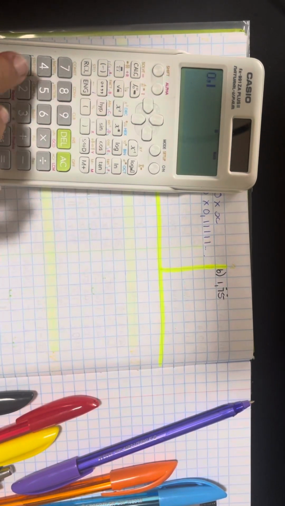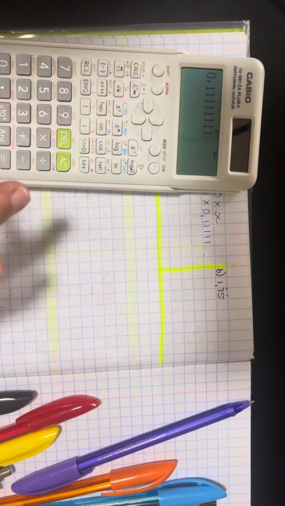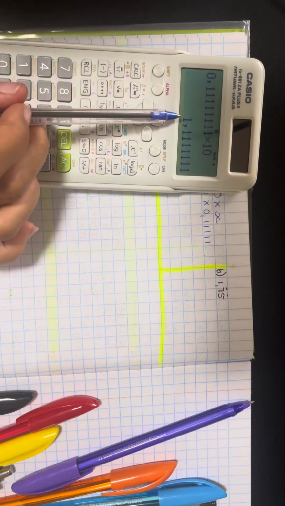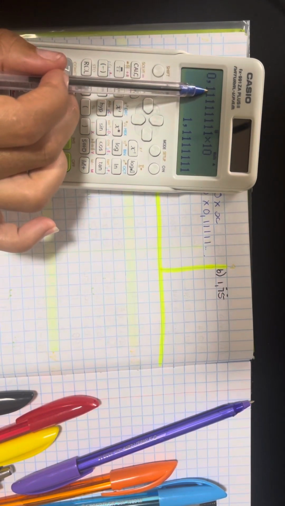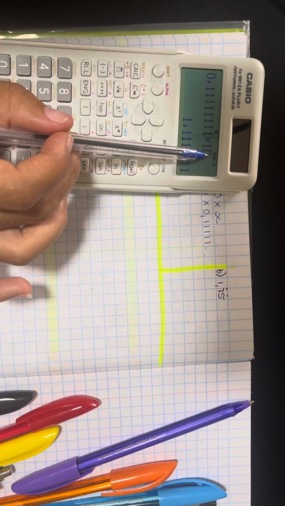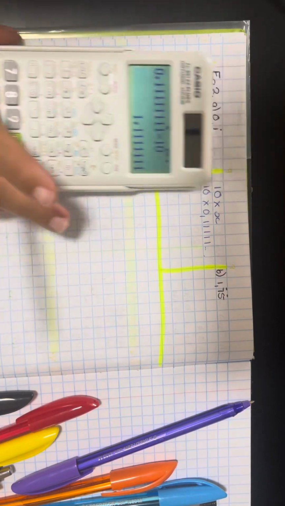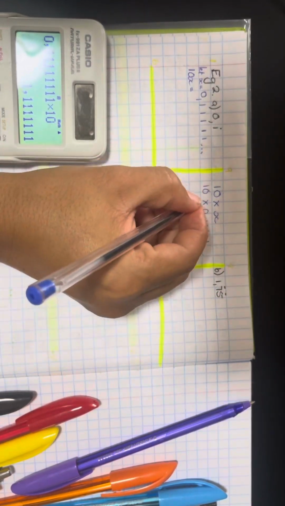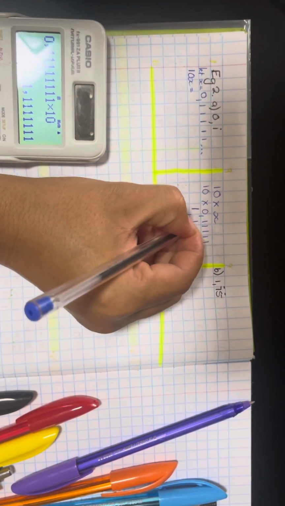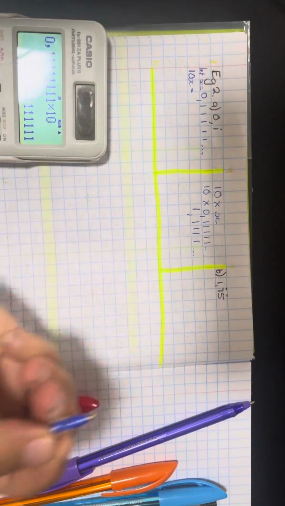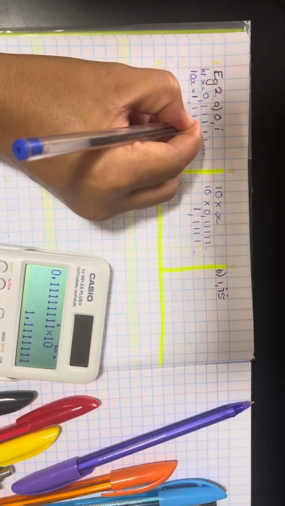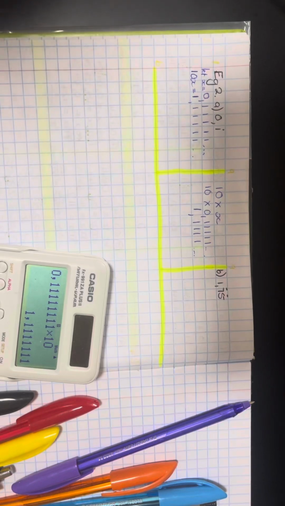So if you have 0.1111111 recurring, and you multiply it by 10, what happens is that your decimal moves 1 place to the right, because that 10 has 1 zero, meaning 1 space. So we move 1 to the right. That means the answer of 10 times this is 1.11111 to infinity. So that's what we want here.